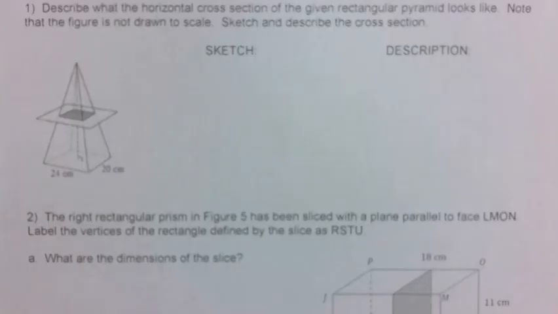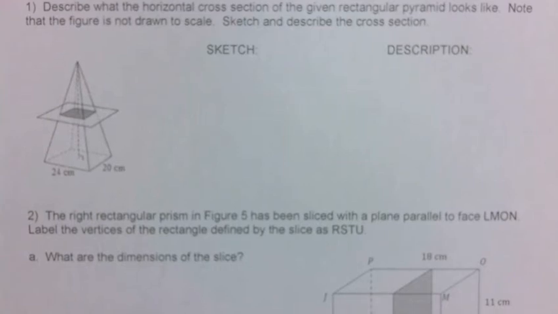So we're going to do a little practice with cross sections now. In example number 1, describe what the horizontal cross section of the given rectangular pyramid looks like. Note that the figure is not drawn to scale. Sketch and describe the cross section.